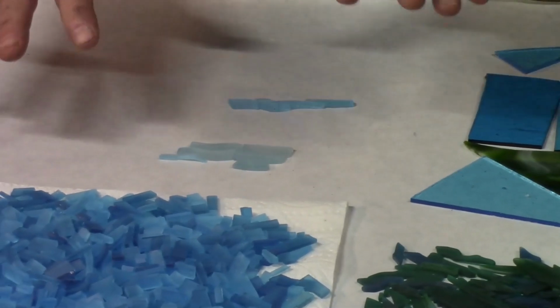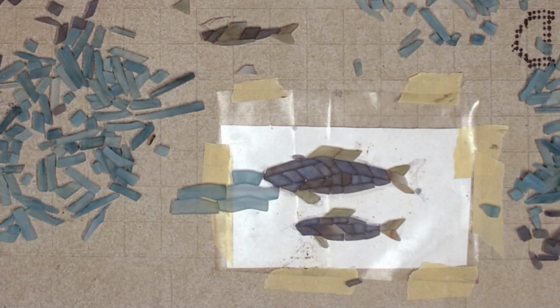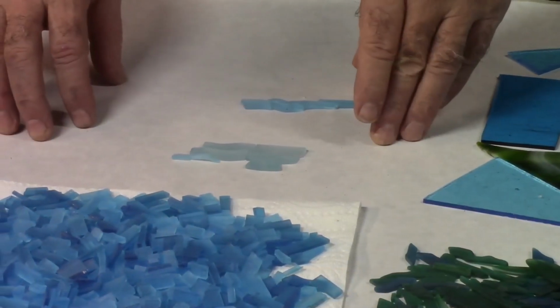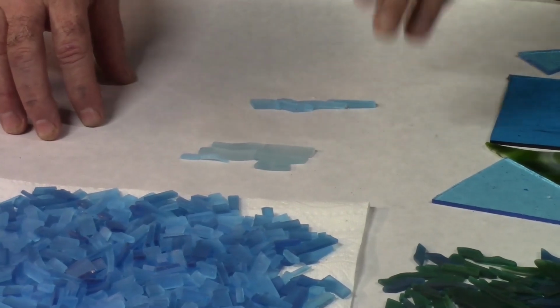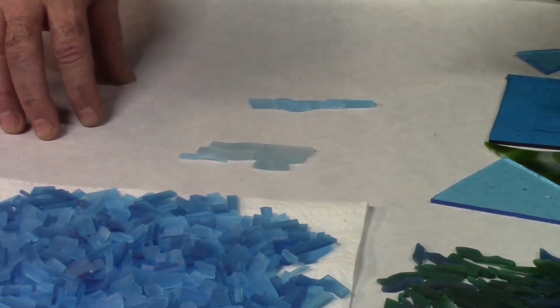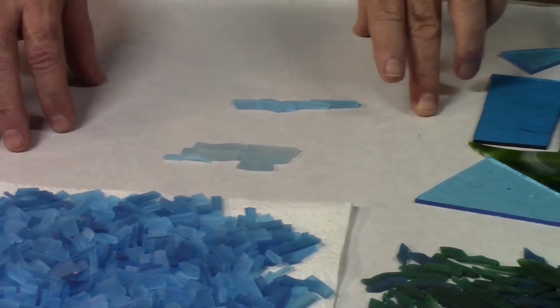I'll work out all of those passages and put the tesserae onto a shelf paper, basically upside down so that the sticky side will hold the pieces in place. And I'll keep working back and forth until I get it exactly the way I want it to be before I commit to the substrate.